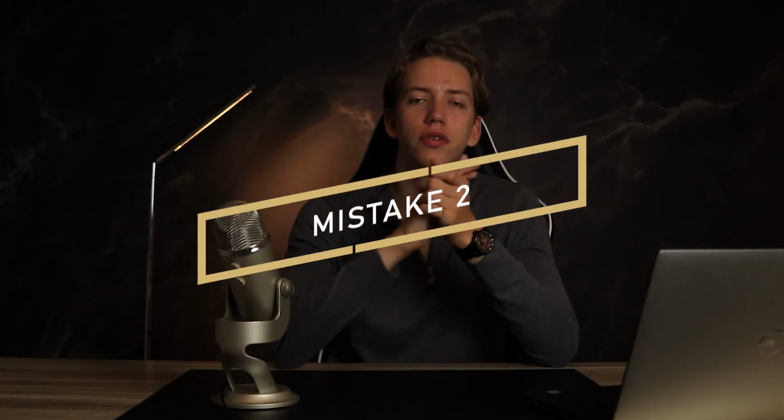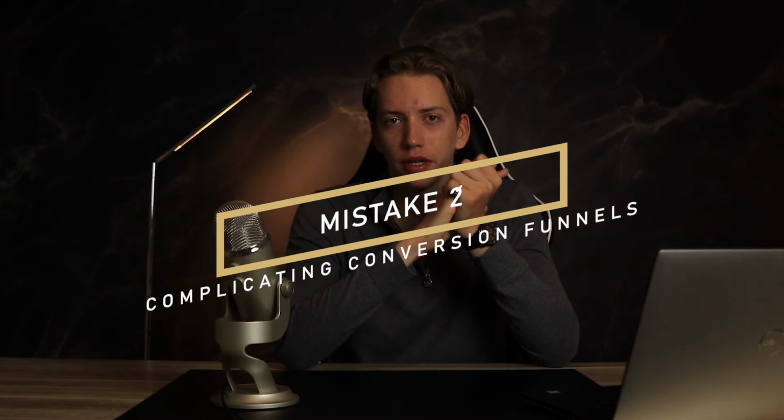Alright, so mistake number 2 is complicating the conversion funnel. So the conversion funnel is a set of pages leading up to your end goal, and your end goal probably is a purchase, so for a visitor to purchase something on your store. So pages on the conversion funnel are, for example, your product page, your checkout page. But the problem with a lot of conversion funnels is that they're way too complicated for visitors to walk through.